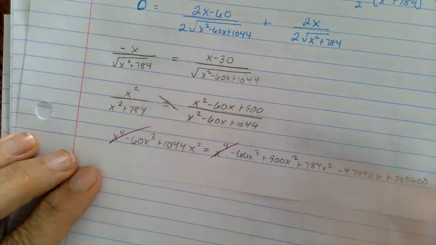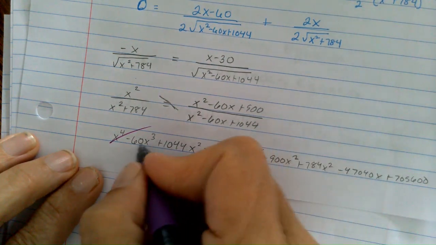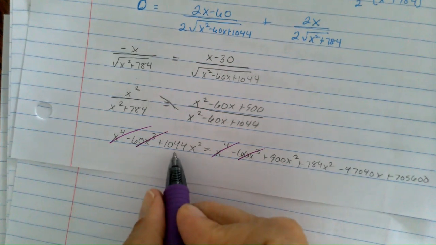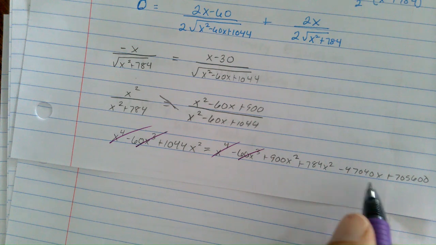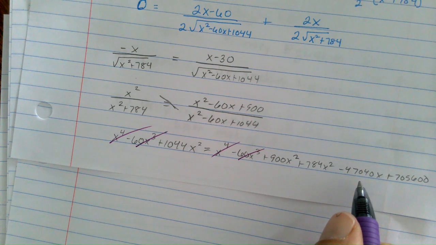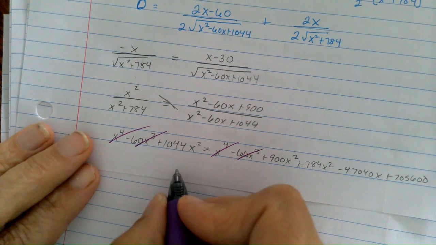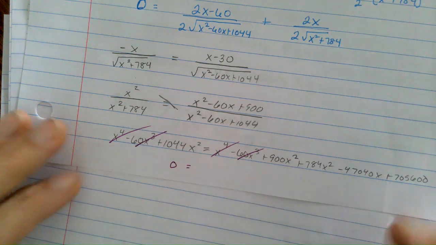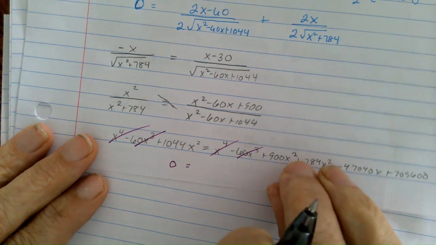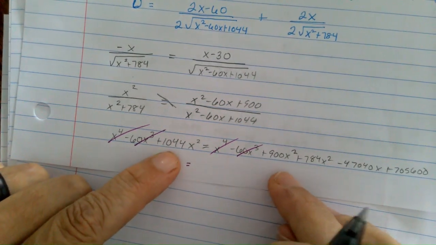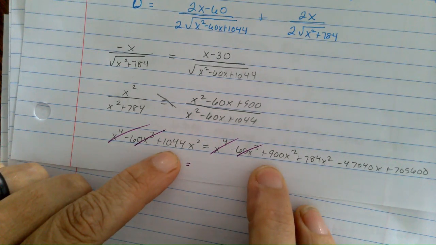The x to the 4th cancels the x to the 4th. The 60x cubed cancels the 60x cubed. So if I were to bring this over to this side and combine like terms, we could use the quadratic formula. Let's see.